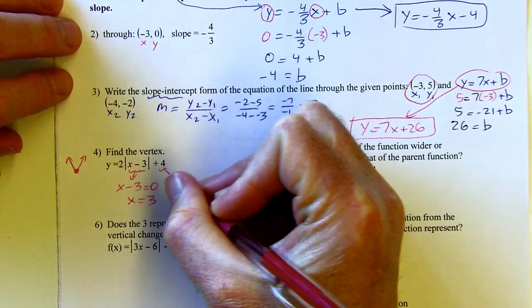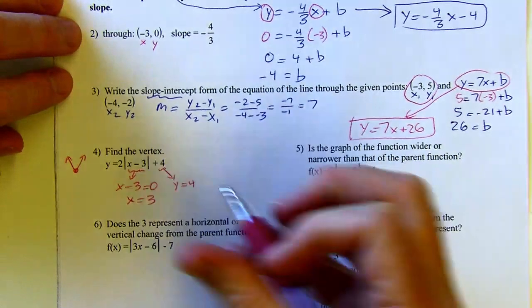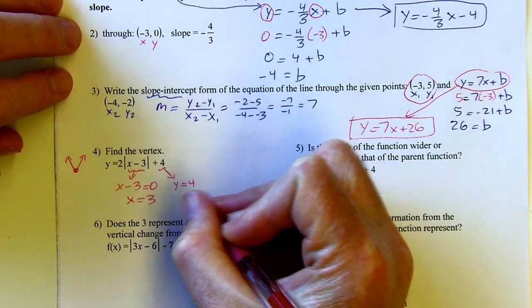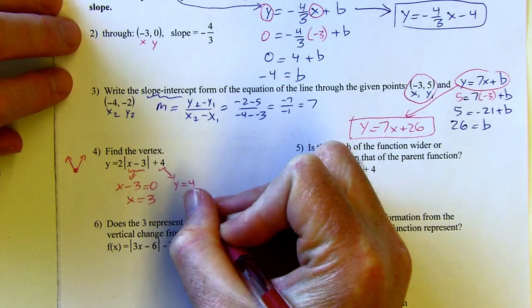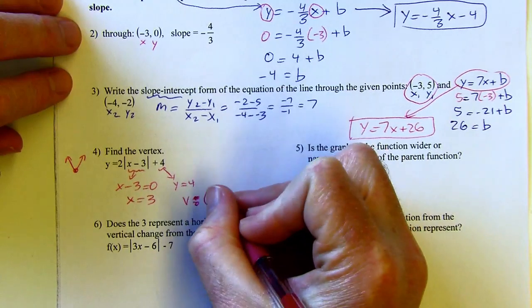Your y is just going to be whatever is added or subtracted to the end. So the vertex here is going to be the point, write it like this. The vertex is going to be the point 3, 4.